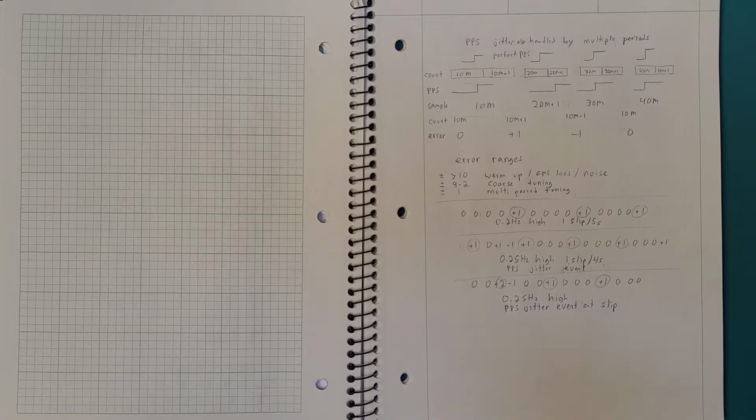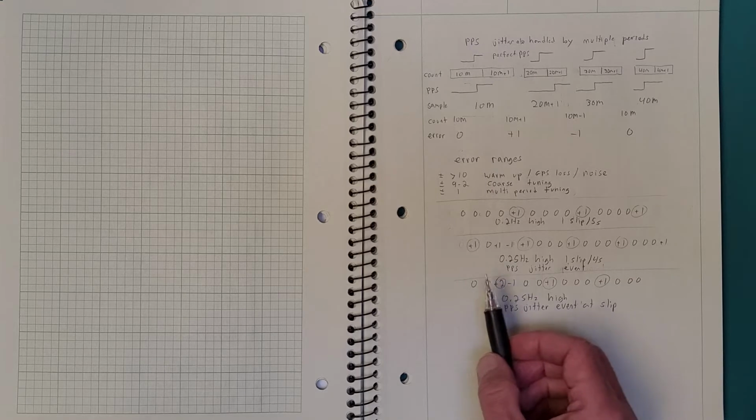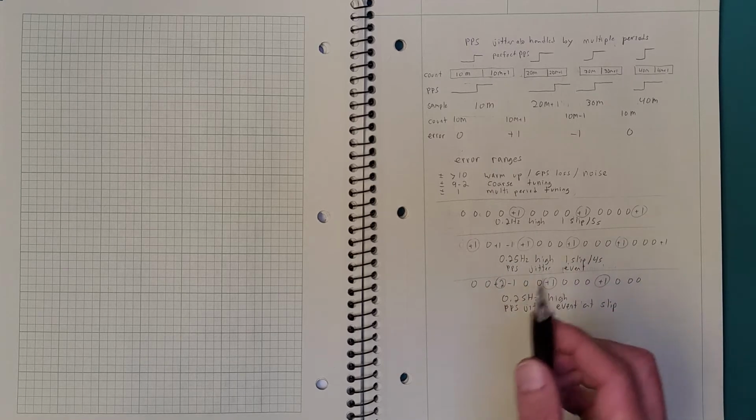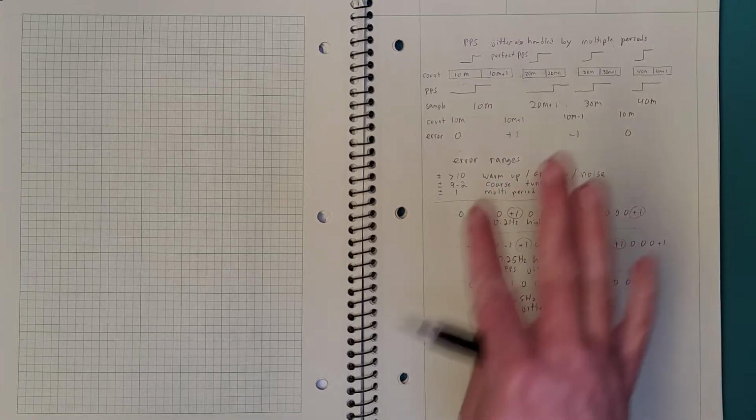And so software is smart. It can figure this out. If I'm always +2 off, I'm doing my coarse tuning, so I don't care about the jitter effect. So that takes care of that.